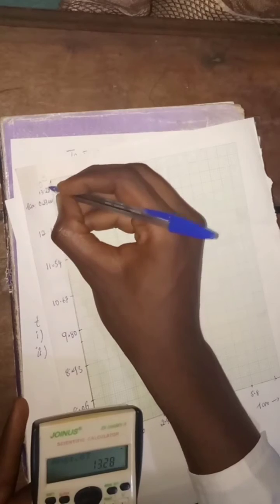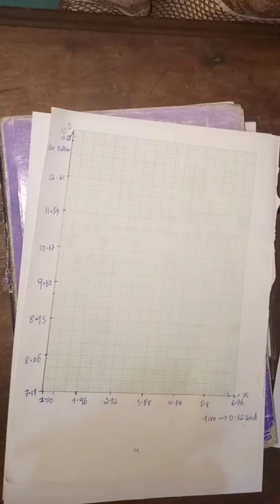Now that I've chosen my scale, look at how beautiful my graph paper is, well planned. So now the next thing I'll show you is how you can plot these points using this scale without stressing too much.